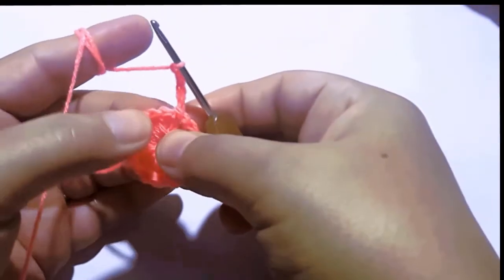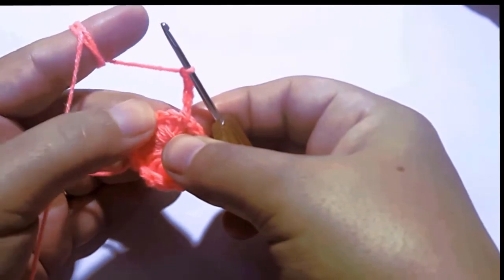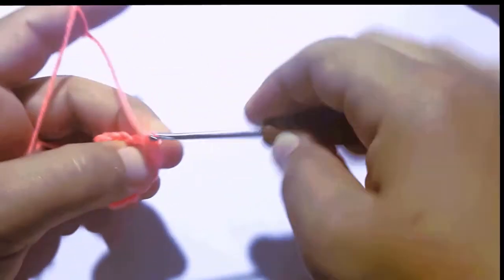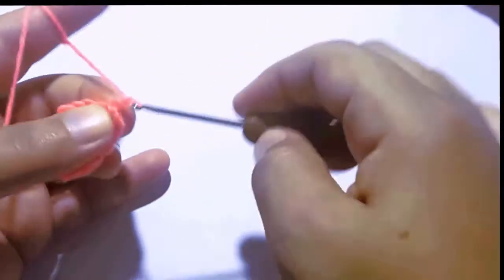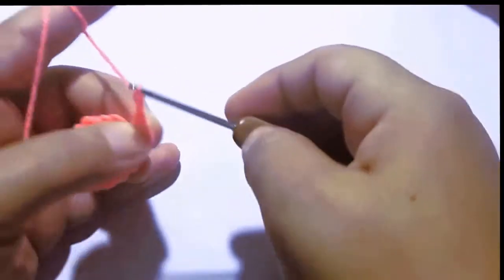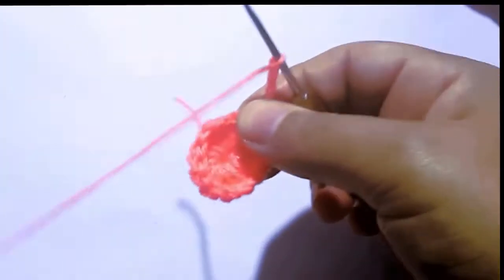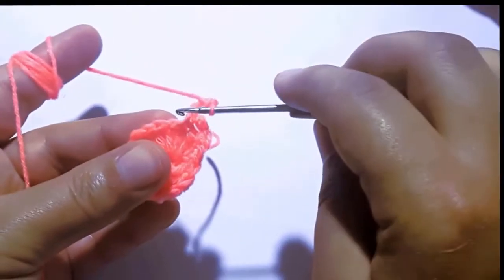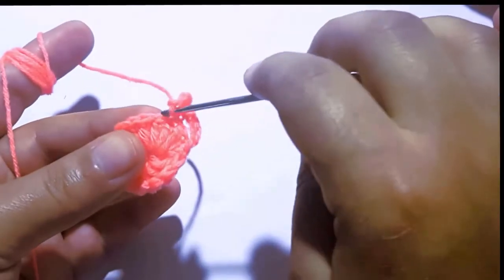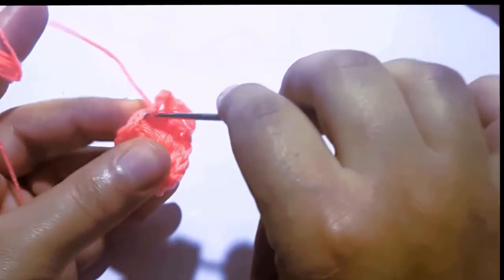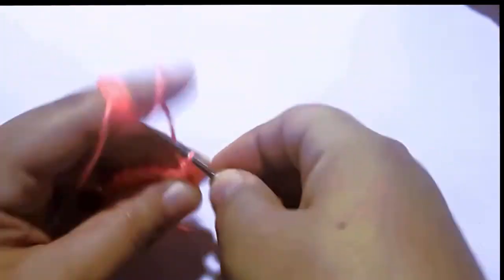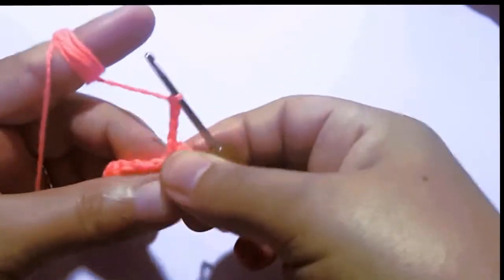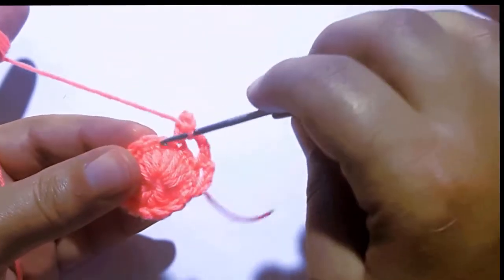Skip 1 chain and make single crochet in the next stitch. Then make 4 chains. Skip 1 stitch and make single crochet in the next one. Make 4 chains. Skip 1 stitch and single crochet in the next one, and so on.